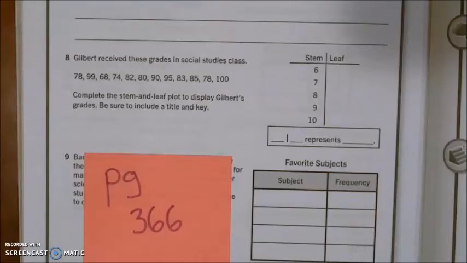Hey guys, good morning. Today we're going to be doing our Think Aloud. It is going to be on page 366 of your Think Up book. Go ahead and grab your Think Up book. Come with me. I'm going to show you how to create your own stem and leaf plot like we talked about on Tuesday.